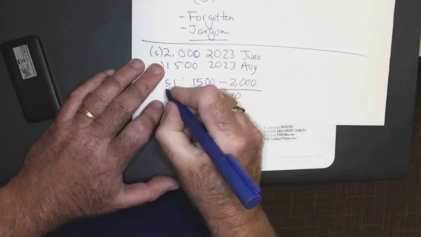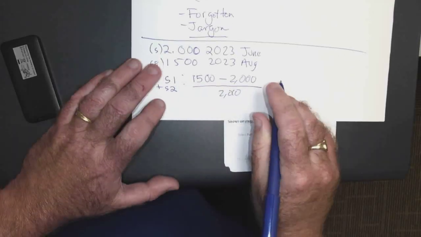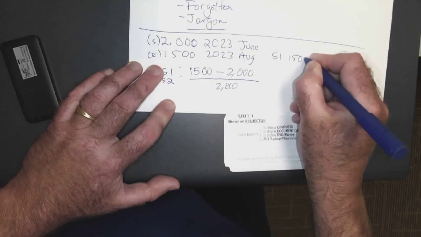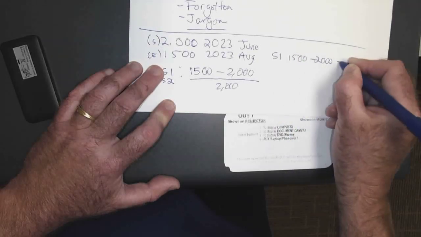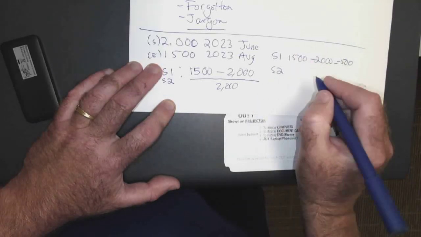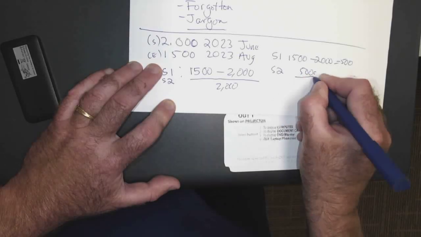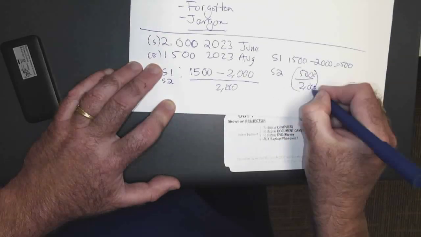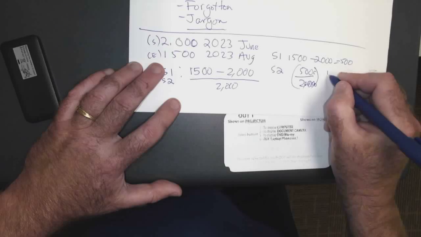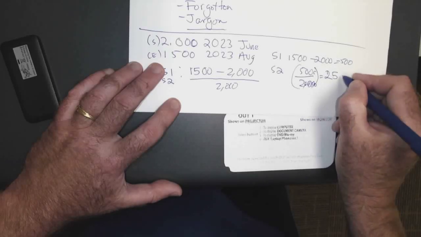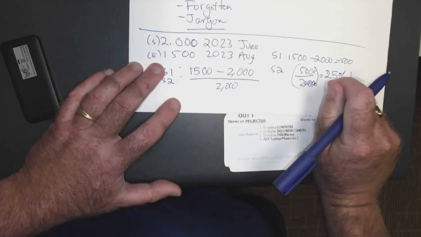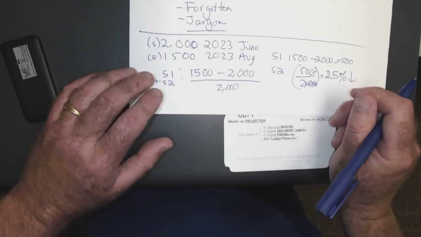What I actually have done is combined the two steps together. But if we do it with individual steps, step 1 is 1,500 minus 2,000, which is negative 500. Step 2 is going to be 500 divided by 2,000, which is 25%, a 25% drop in the price. So that is the sample problems worked out.